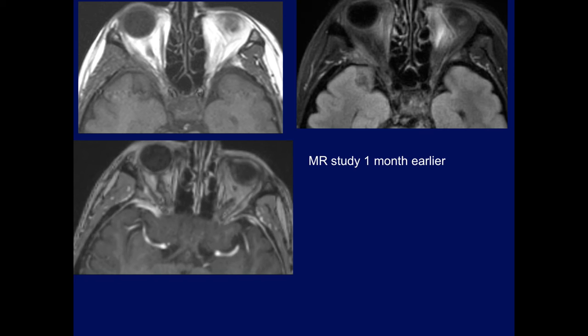Anybody see any abnormalities here? Correct? Dural thickening. What else? What about the bone that I've been talking about?